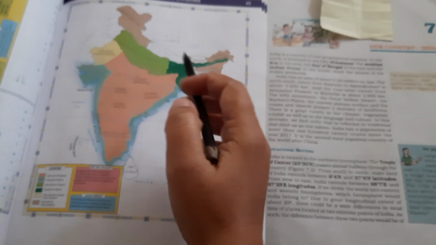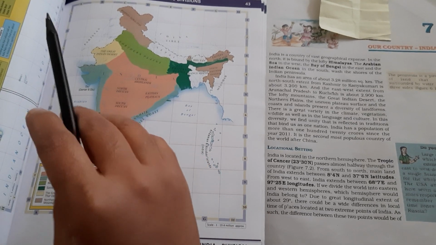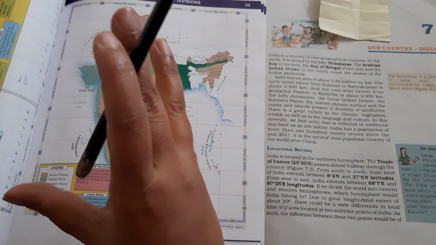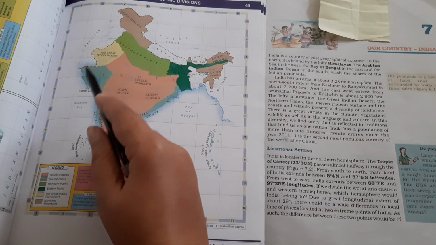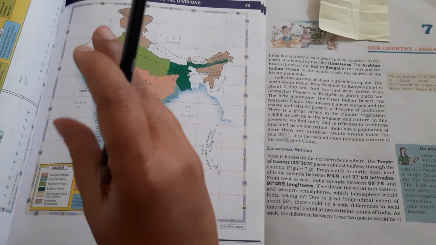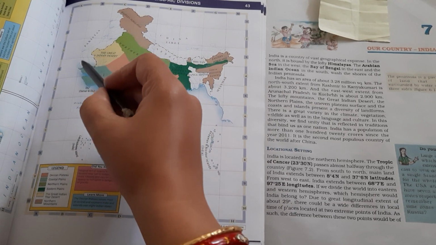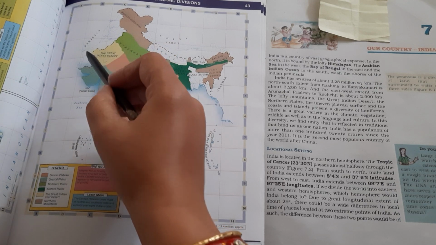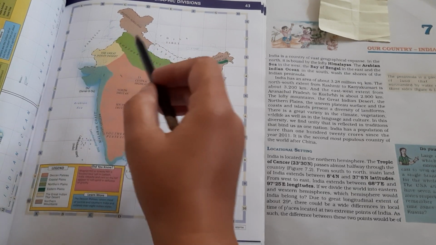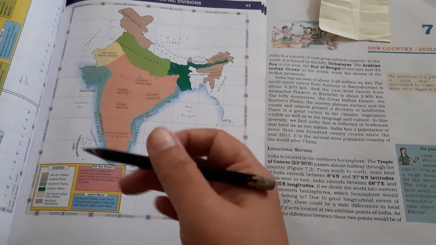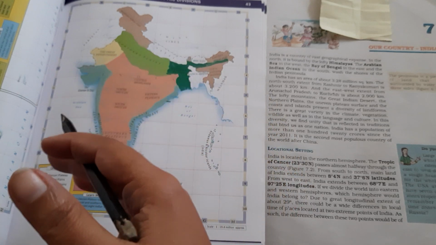From north to south, the extent is about 3,200 kilometers, and from east to west, about 2,900 kilometers. This is the Great Indian Desert, Thar, in the west. And we have the plateaus, and we have the coastal areas.